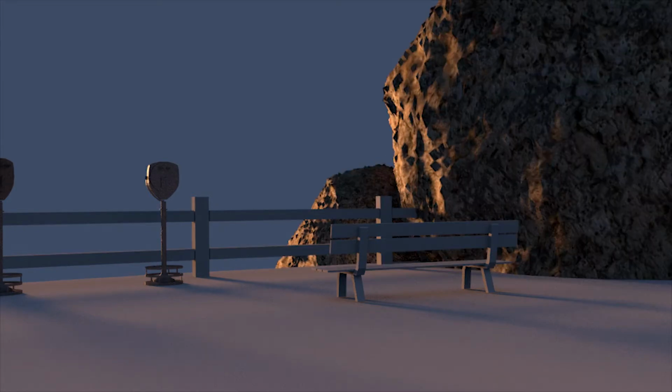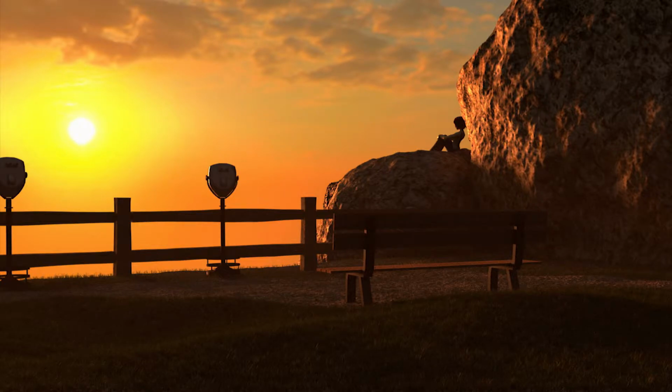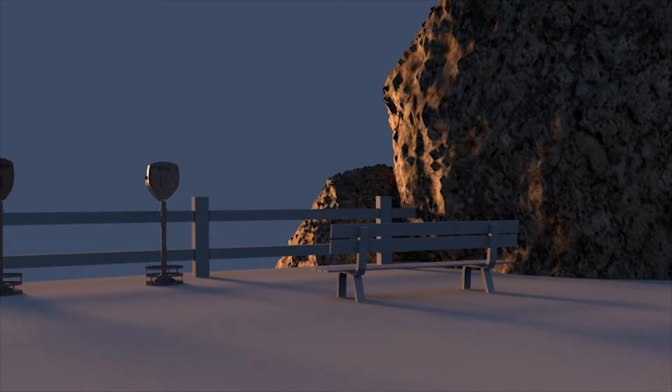Then I added in the boulders. As you can see, I did add texture to them, but it doesn't look anything like the texture I used in the final render. As you can see, that looks a lot better than the one you saw before. Honestly, I can't imagine a human sitting on those. That would not be comfortable.